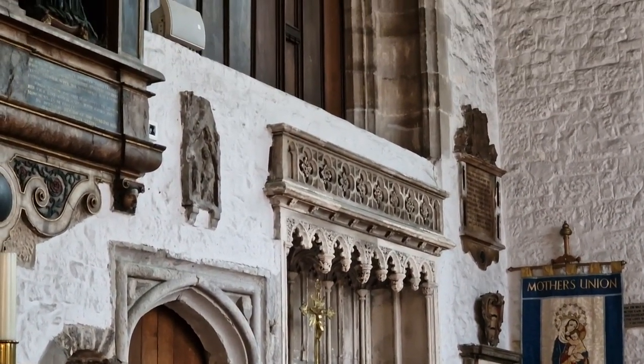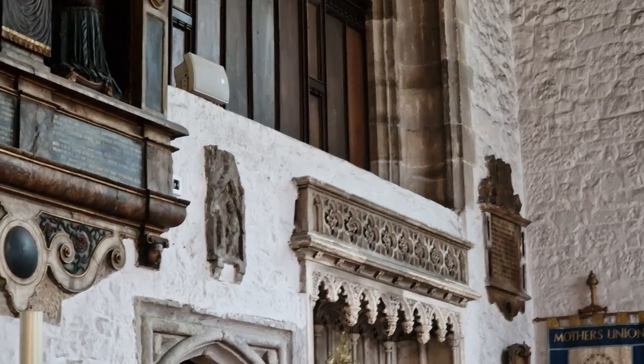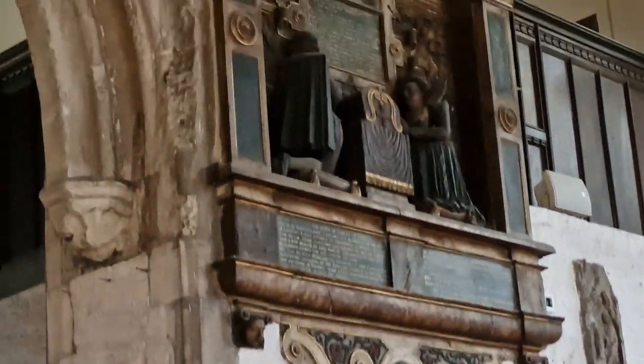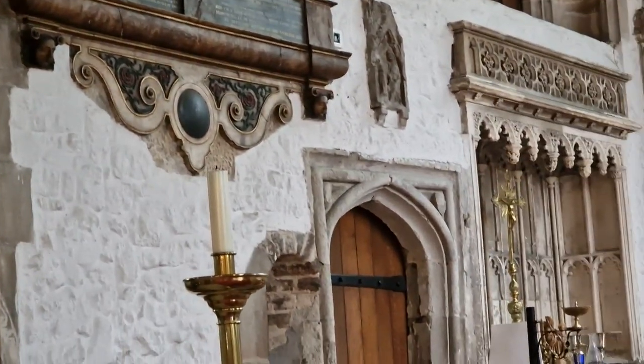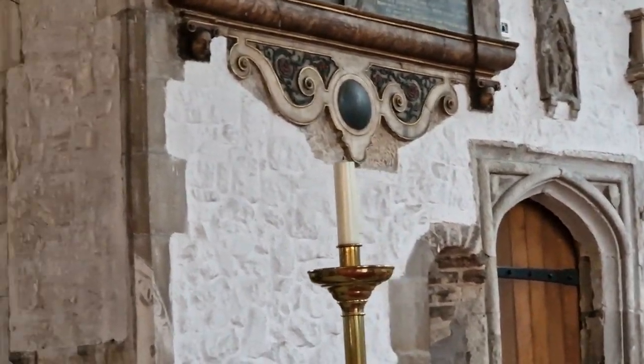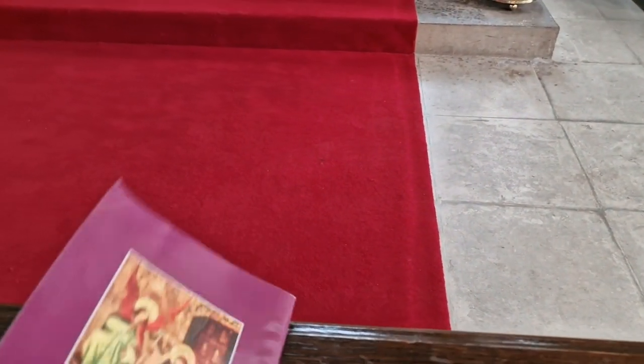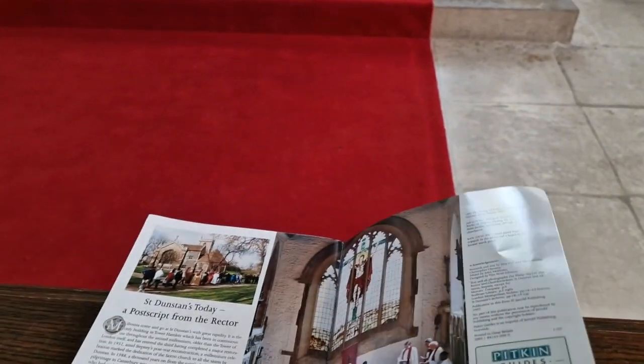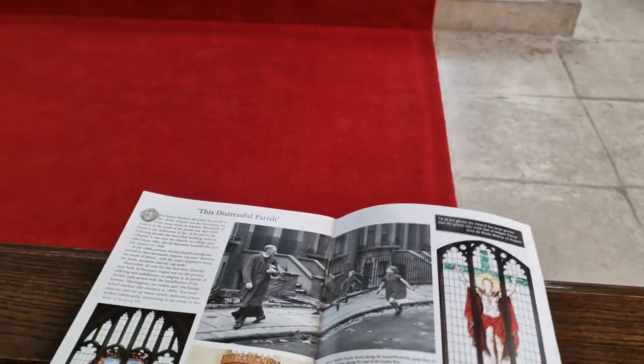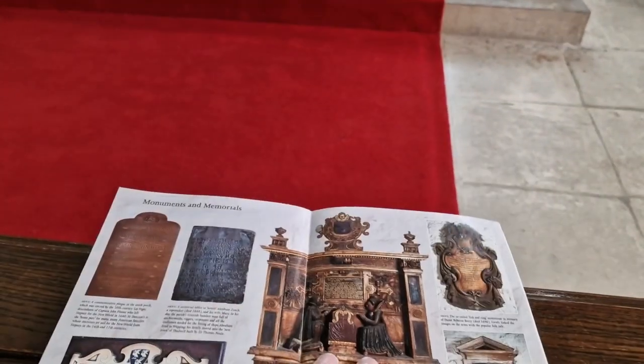There are more tombs up on the wall, but my zoom in won't be too great on them. This one here is an interesting one, but we'll cover that. Well, we might as well cover it now, mightn't we? Because I want to save the best till last. So we're going to go into our guidebook again, because it is covered here. There we are.